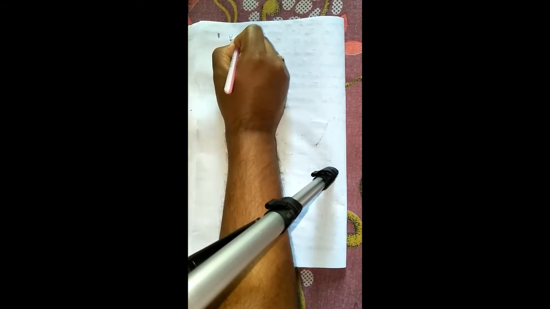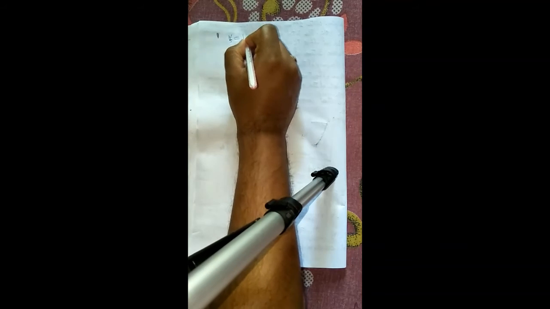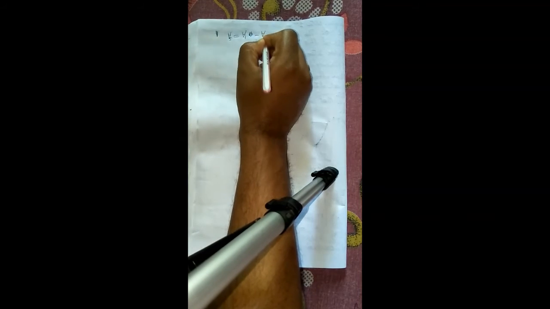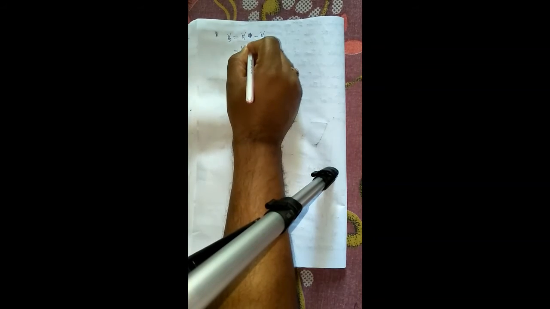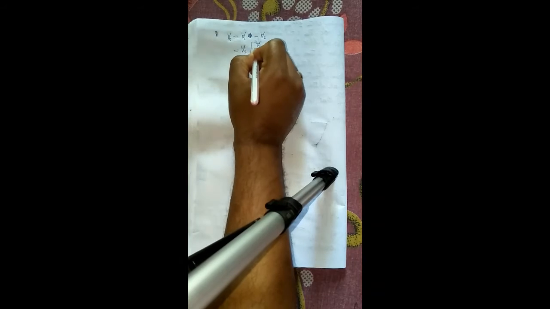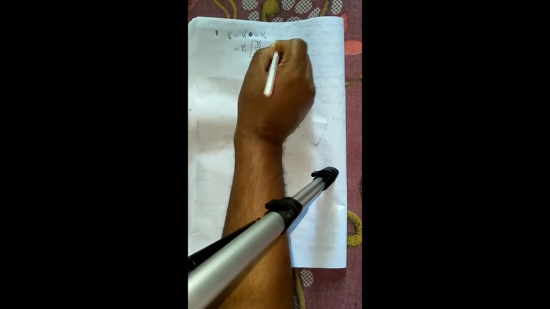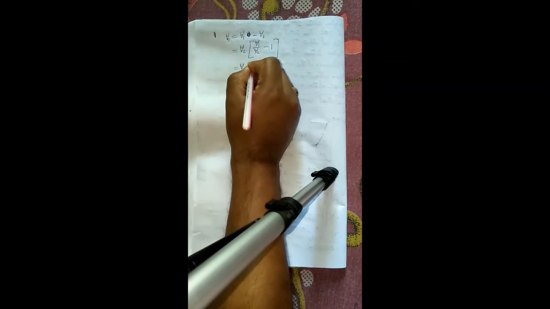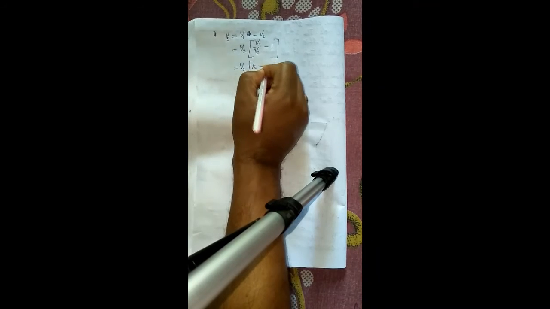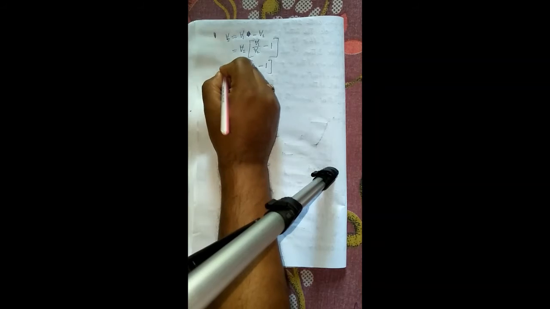First of all, we know that the stroke volume Vs is equal to V1 minus V2. Taking V2 common, that becomes V2 times (V1 by V2 minus 1). This V1 by V2 is the compression ratio, r, so r minus 1.